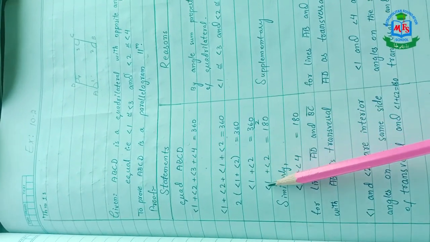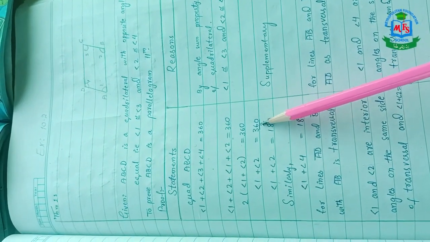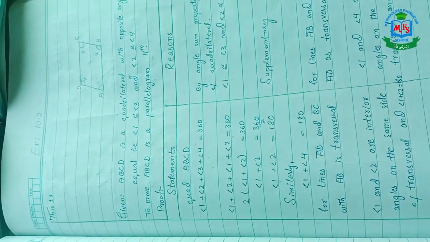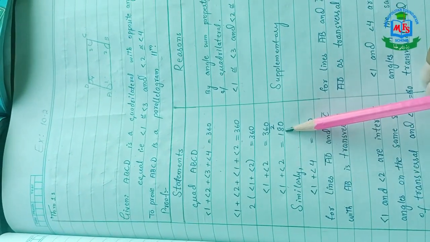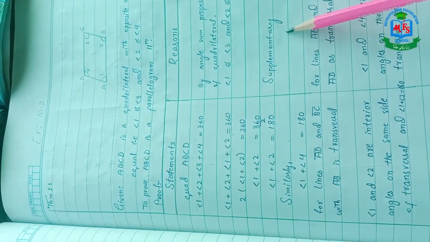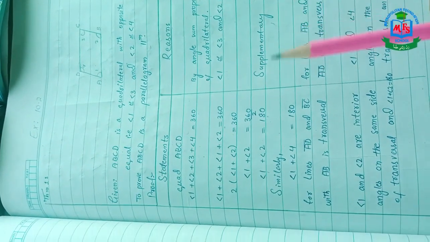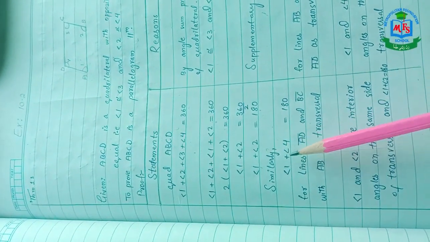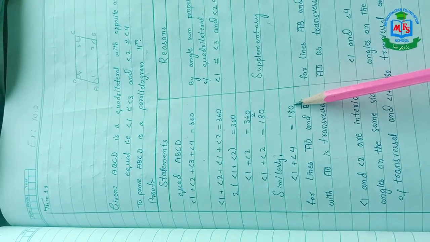So angle 1 plus angle 2 is equal to 180. We used the table of 2 and simplified this. So the summation of angle 1 and angle 2 is equal to 180, because the reason is these are supplementary angles. Okay, which angles? Supplementary angles. So similarly we can prove that angle 1 plus angle 4 is equal to 180.